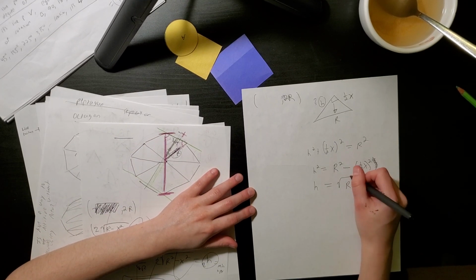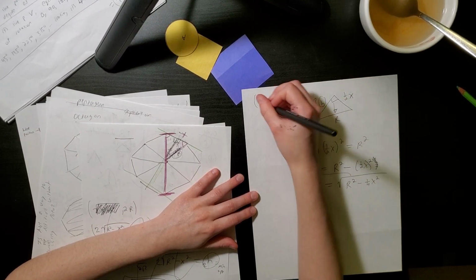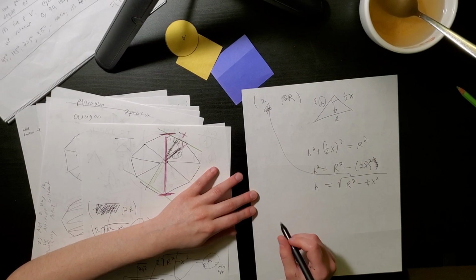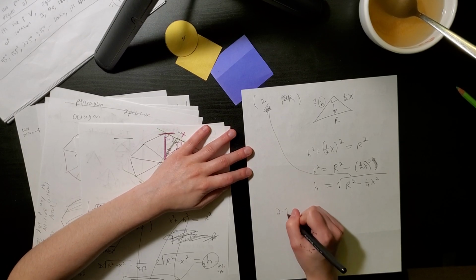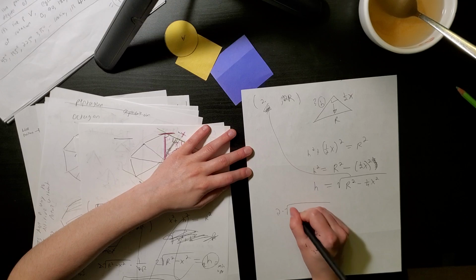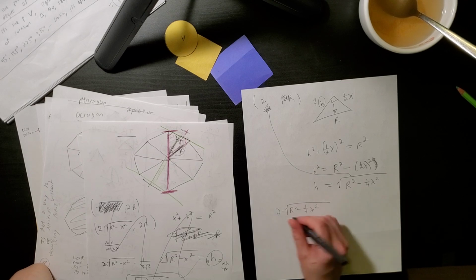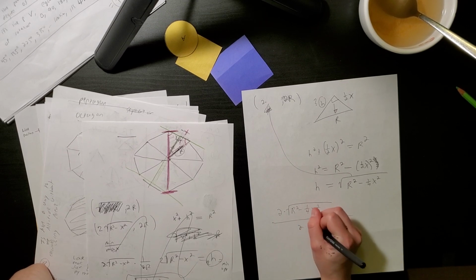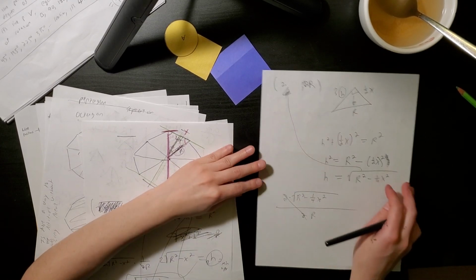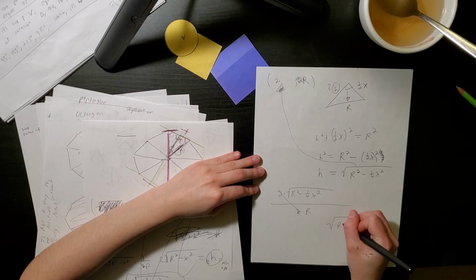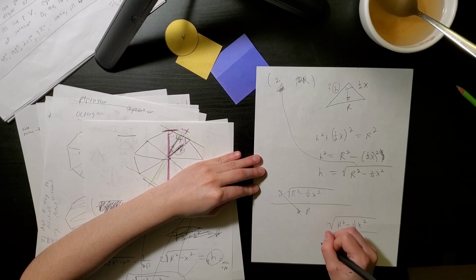So we're going to place this right here. Oh, times 2. Over here is 2 times this whole equation. So we, in fact, have the minimum, which is 2 times the square root of r squared minus 1/4 x squared, divided by 2r, which is our maximum. And so we'll just cross those out. And so our ratio is the square root of r squared minus 1/4 x squared over r.